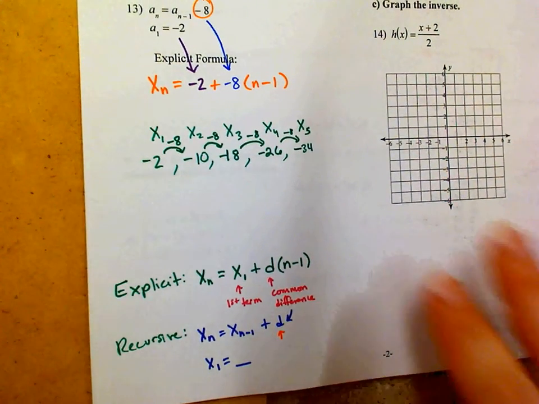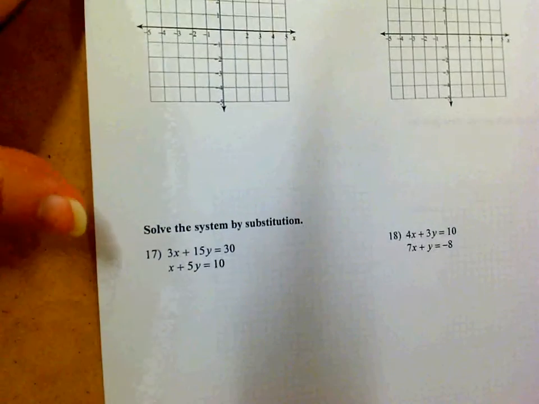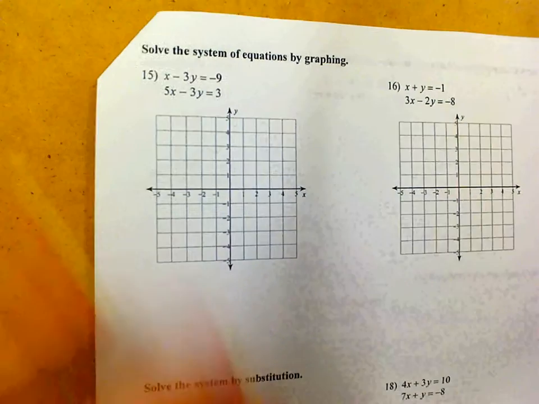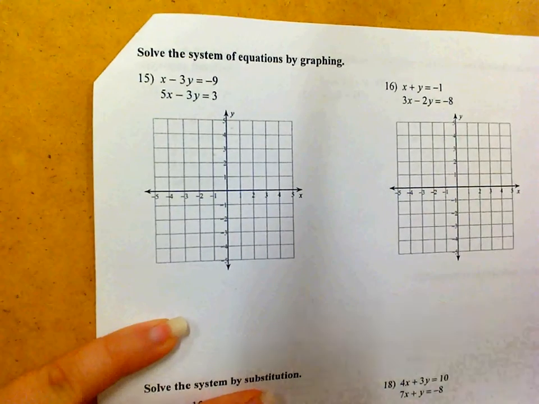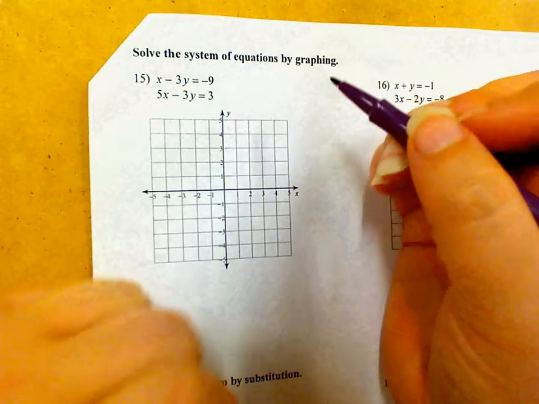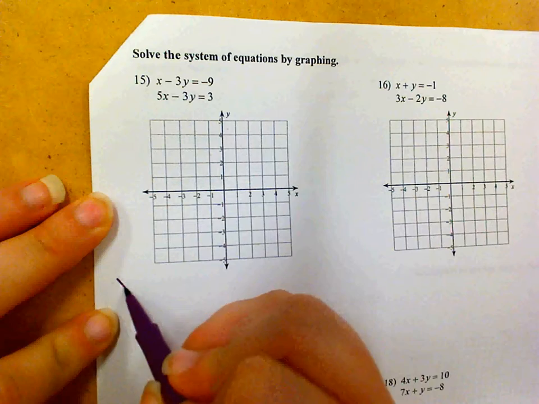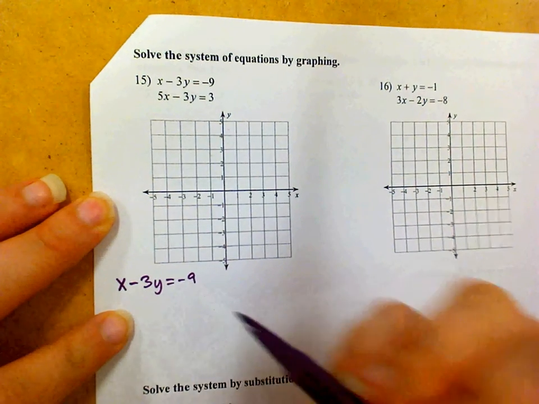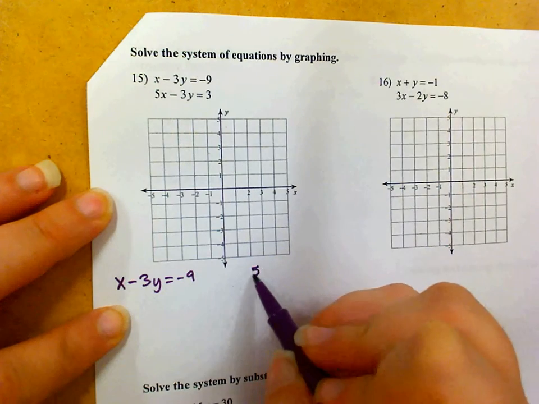Number 15, it says solve the system by graphing. Okay, if I'm going to graph a linear function, I need to solve for y. Yes? So the first thing I'm going to do is write in this space right here, x minus 3y equals negative 9, so I can solve for y, and 5x minus 3y equals 3, so I can solve for y. So I'm going to solve both of those for y to graph.